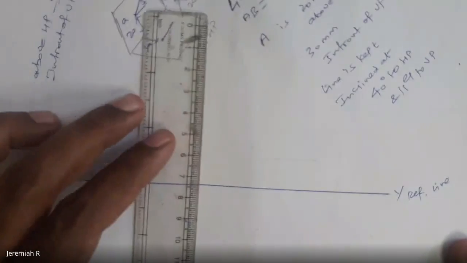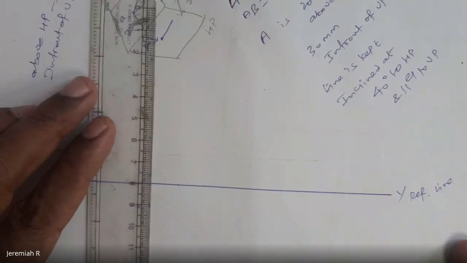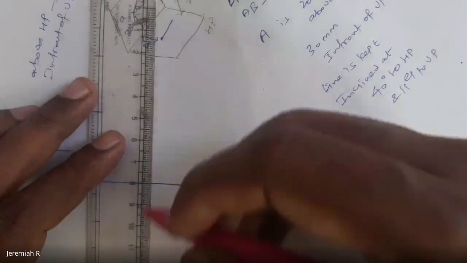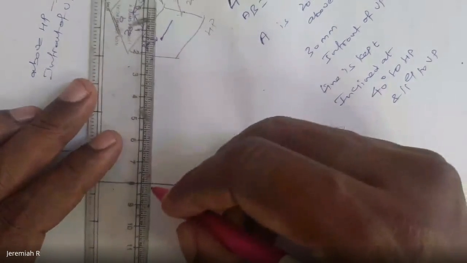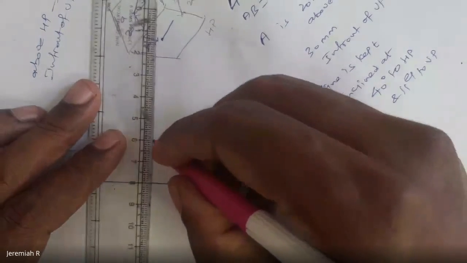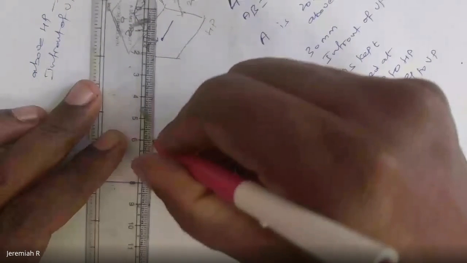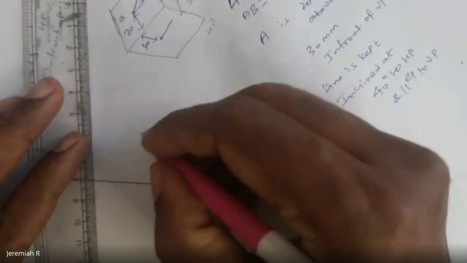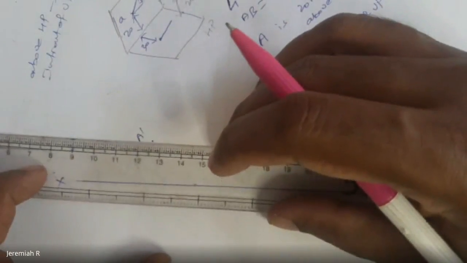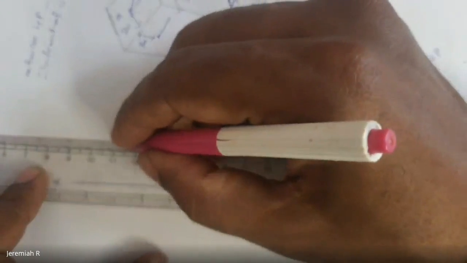Now locate point A. It is 20 mm above HP. So from the XY line, from here 20 mm, locate a point. This is A dash. The distance is 20 mm.